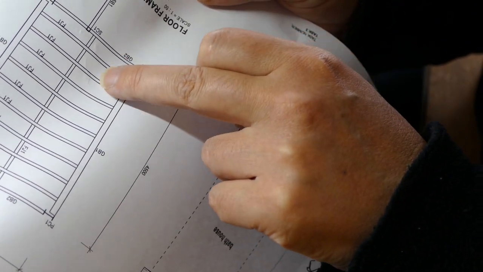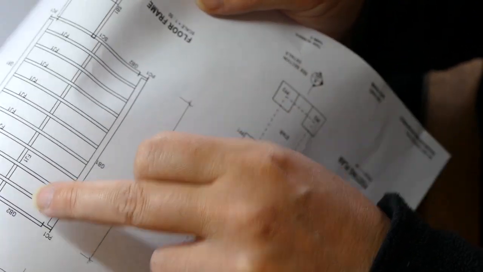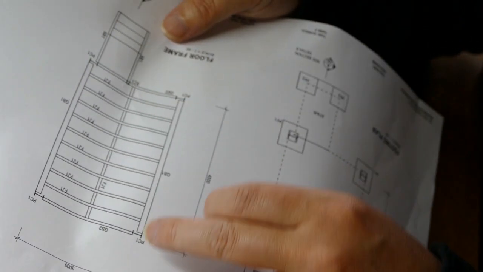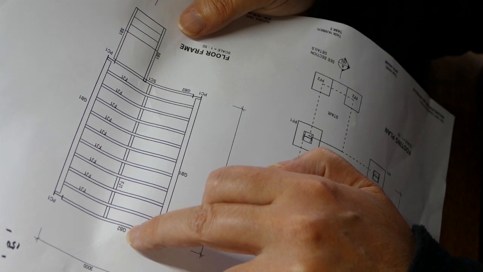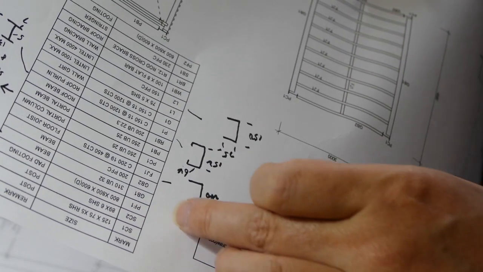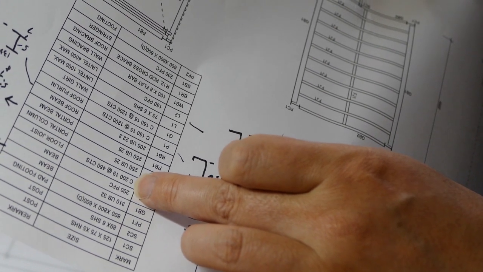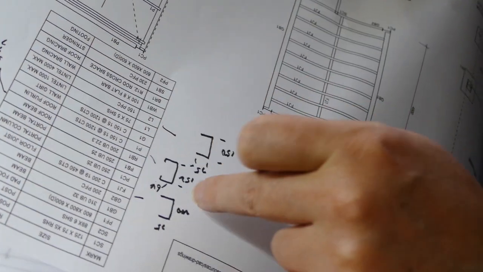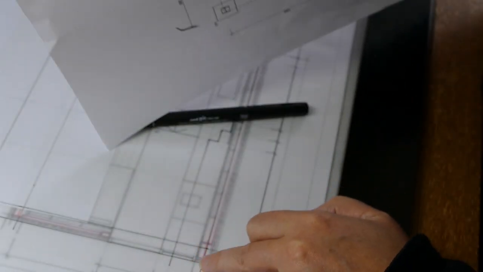And this is all the floor joist, which is the same as timber structure, timber construction. So if I know GB2, I already worked out all the size. GB2, 200 PFC.